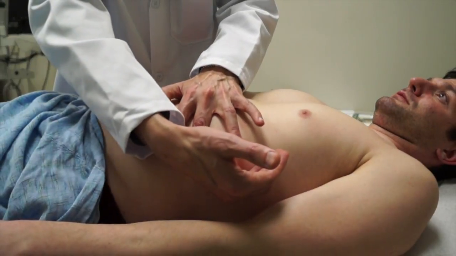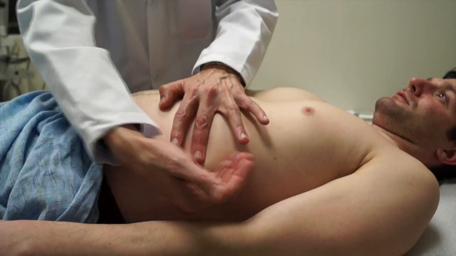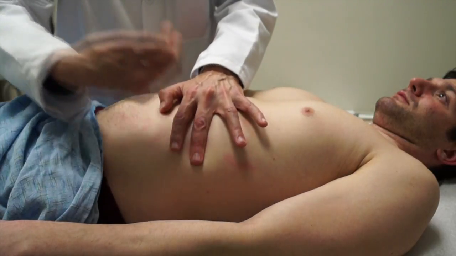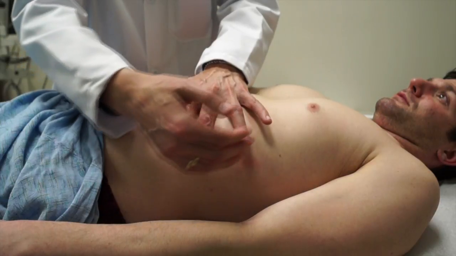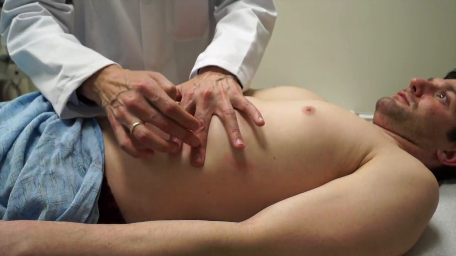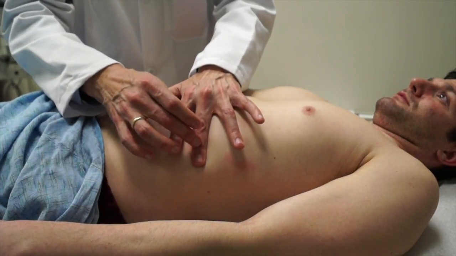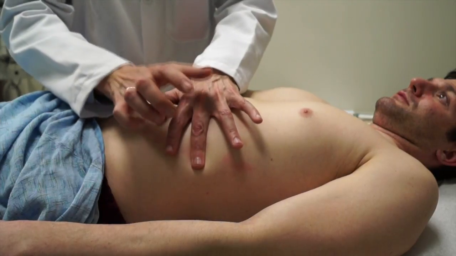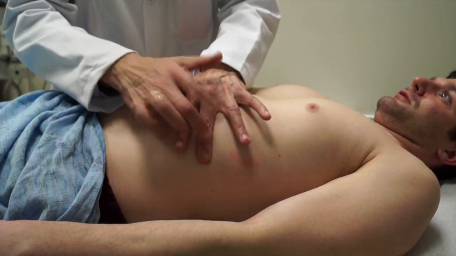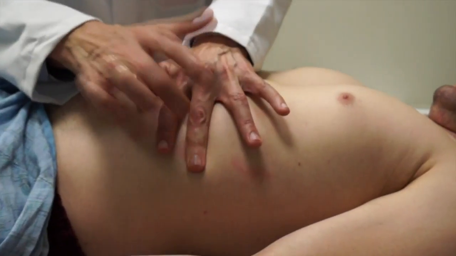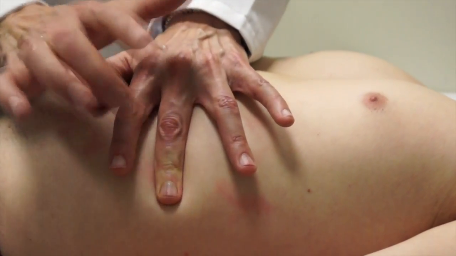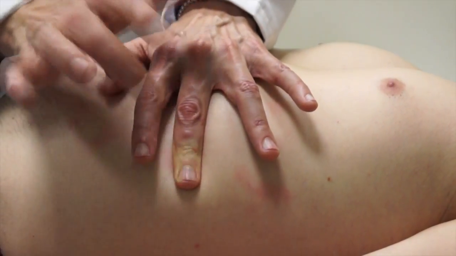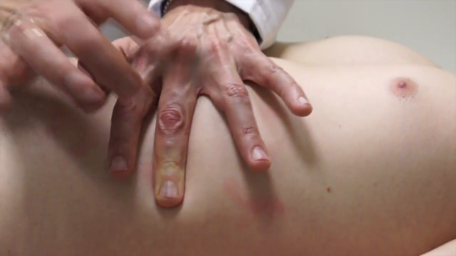Remember, with inspiration, the diaphragm will move down and push the spleen forward and down. So if he has splenomegaly, an area of dullness will appear under my finger as he breathes in. So I'm going to begin percussion and have him start taking deep breaths. You can hear. See, I think it gets dull.